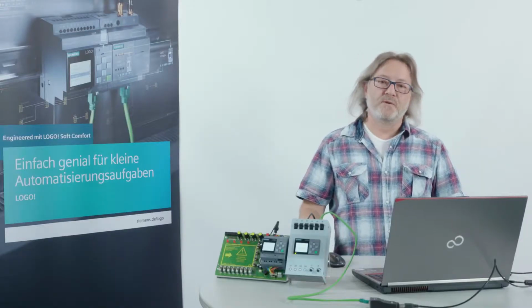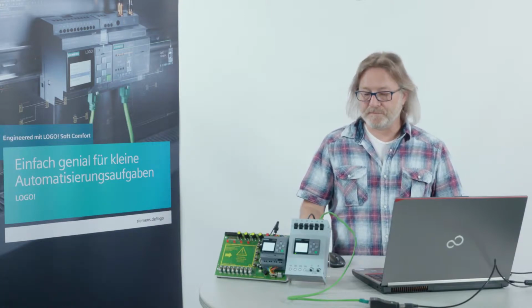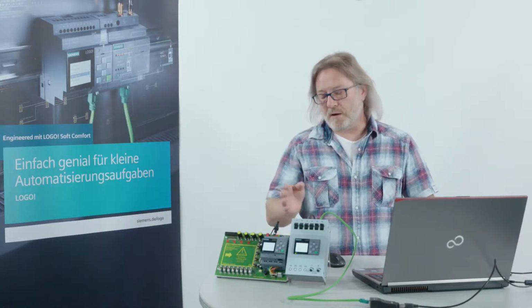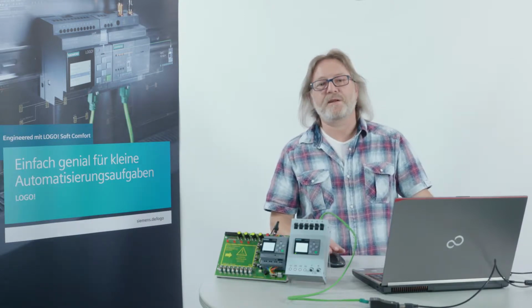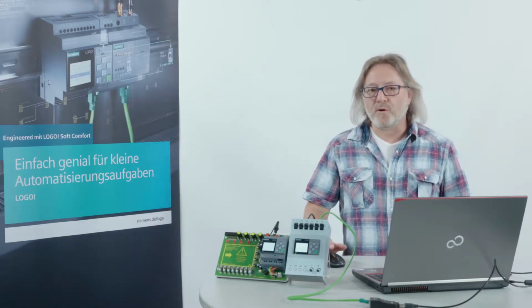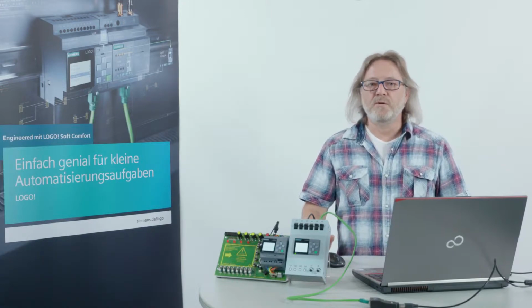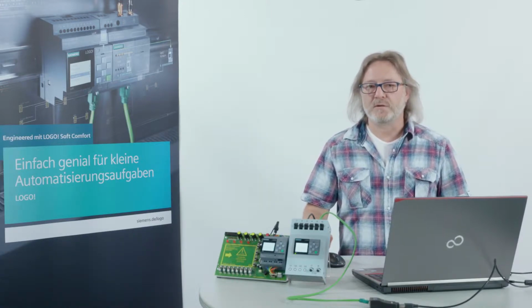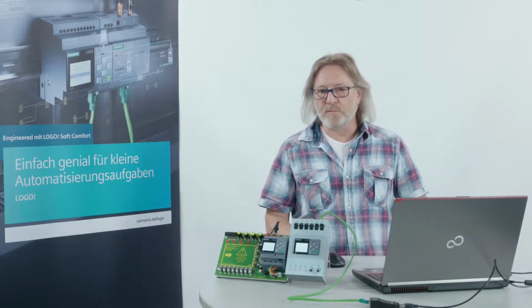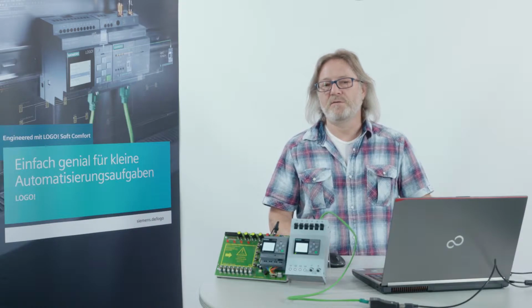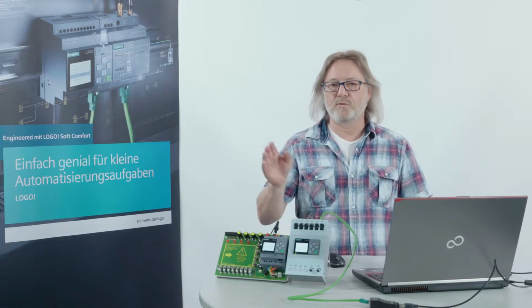At the beginning, some theory about the synchronization. Logo 8.1, build version 4, supports time synchronization using the so-called NTP protocol. NTP means Network Time Protocol and is a standard, valid worldwide. Many devices support this. This is also implemented in Logo. For example, I can synchronize data in time between Logos, but also between Logo and other devices, for example a PC or a so-called NTP server on the internet.